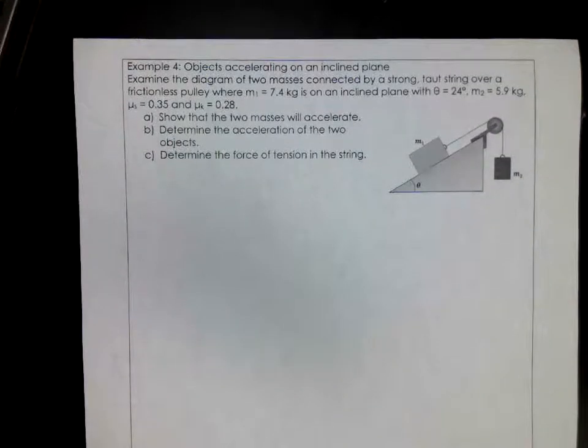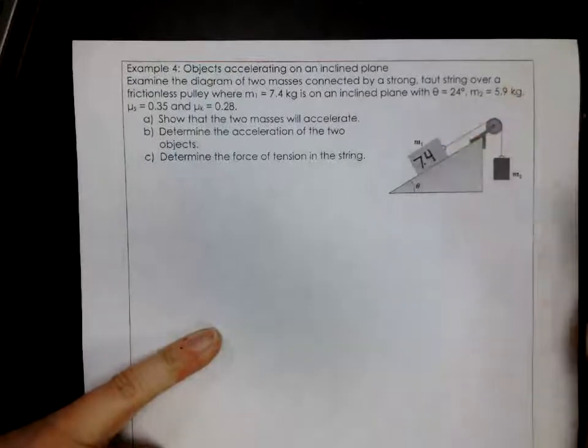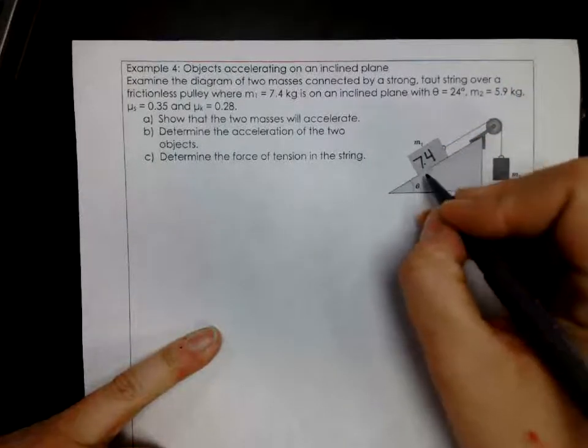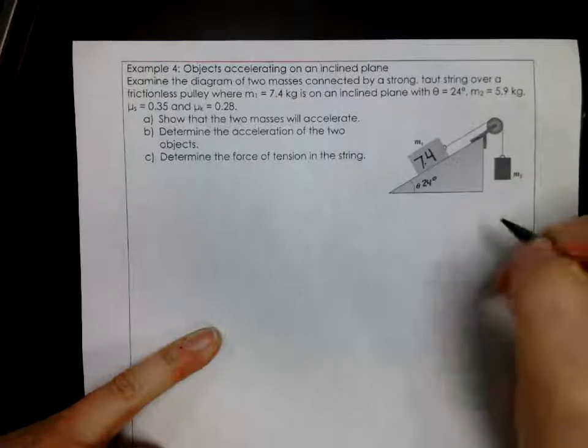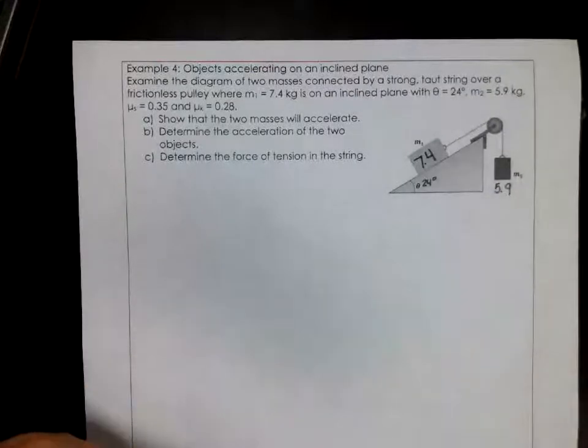All right, the last example is example 4. So we have objects accelerating on an inclined plane. We're going to examine the diagram of two masses connected by a strong taut string over a frictionless pulley, where mass 1 is 7.4 kilograms on an inclined plane with theta being 24 degrees, and mass 2 is 5.9 kilograms. Our coefficient of static friction is 0.35, and our coefficient of kinetic friction is 0.28.